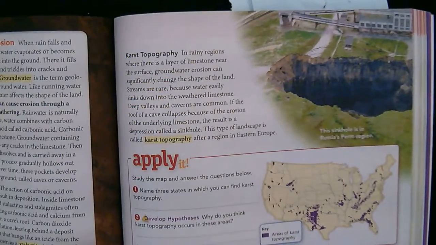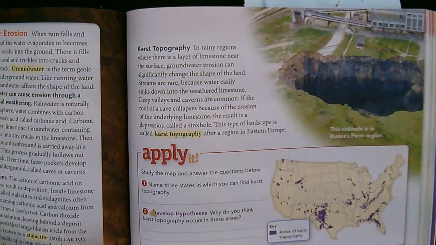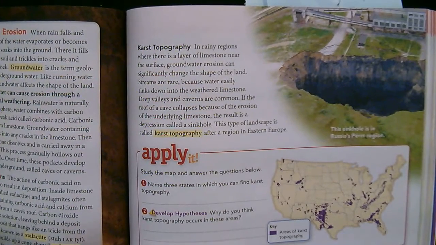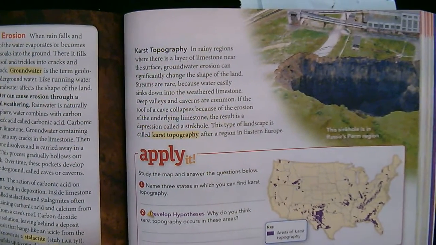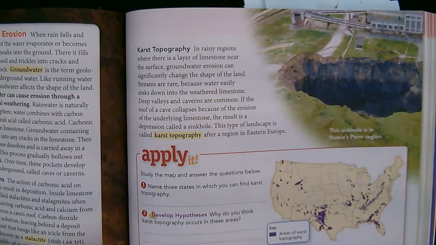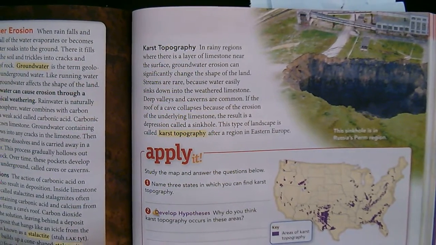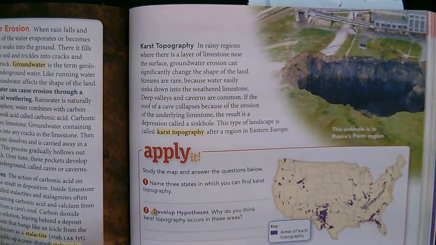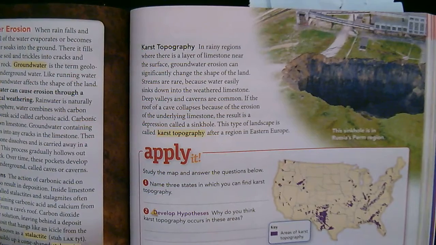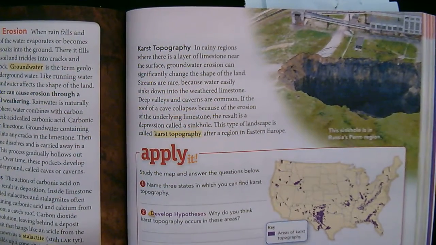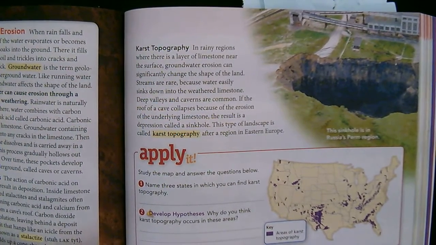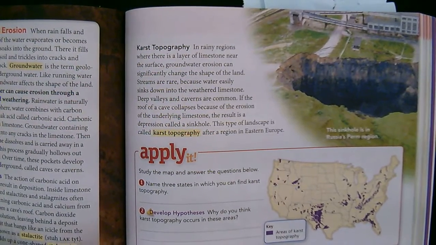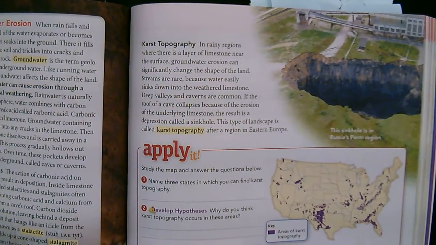Karst topography. In rainy regions where there is a layer of limestone near the surface, groundwater erosion can significantly change the shape of the land. Streams are rare because water easily sinks down into the weathered limestone. Deep valleys and caverns are common. If the roof of a cave collapses because of the erosion of the underlying limestone, the result is a depression called a sinkhole. This type of landscape is called karst topography, after a region in Eastern Europe.